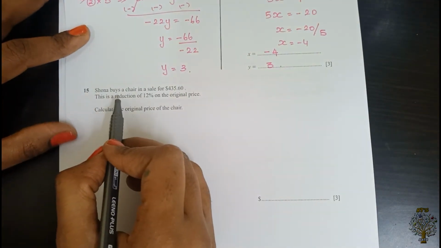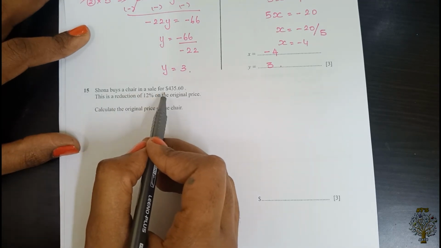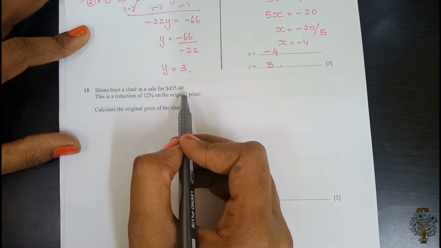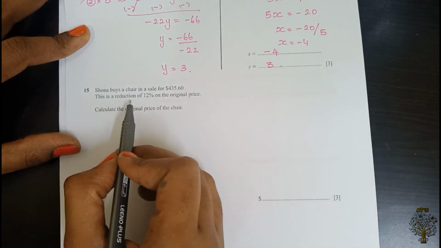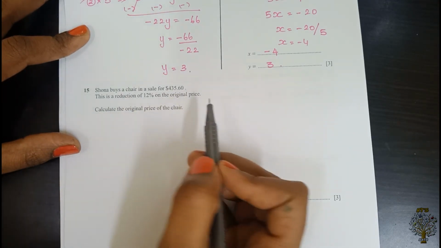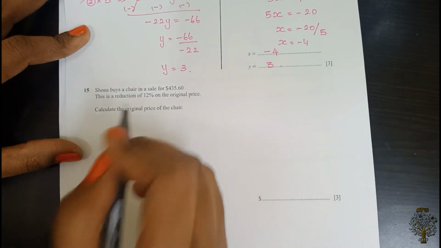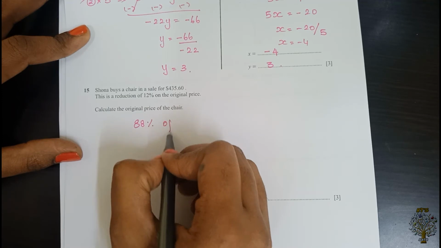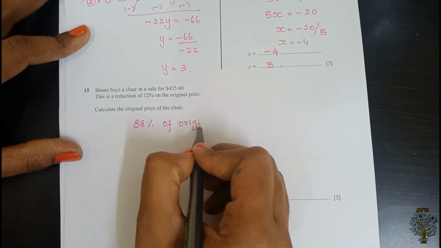Now, Shona buys a chair in a sale for $435.60. This is a reduction of 12% of original price. So, the cost is 88% of original price.